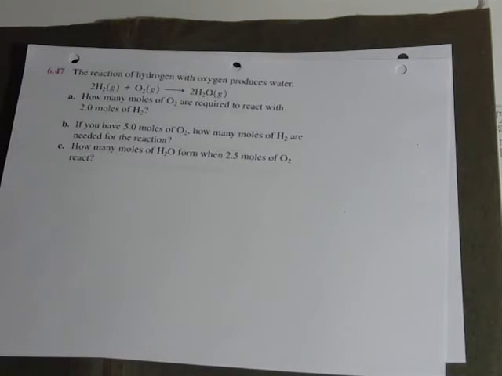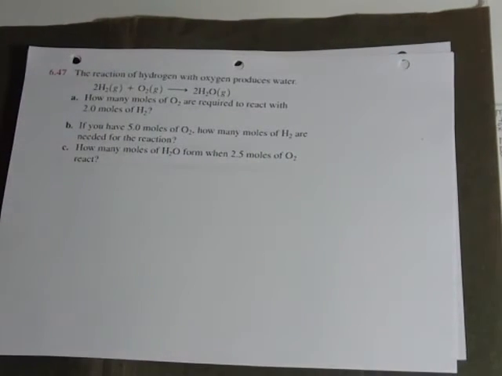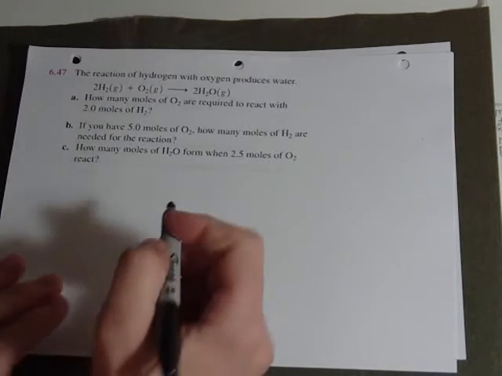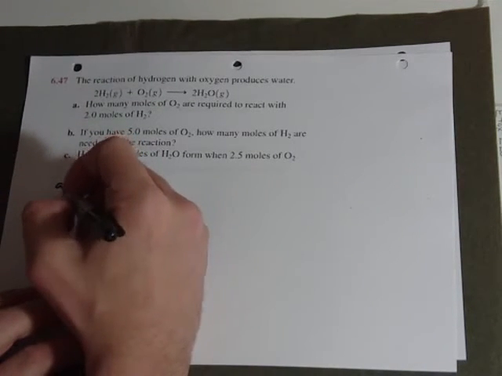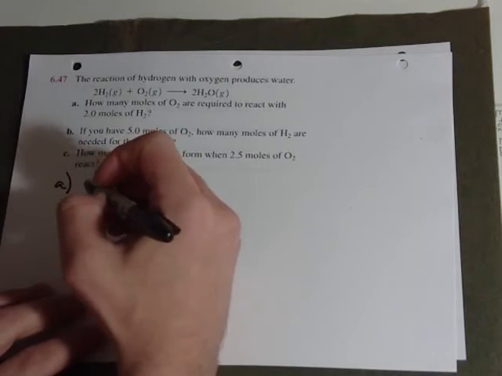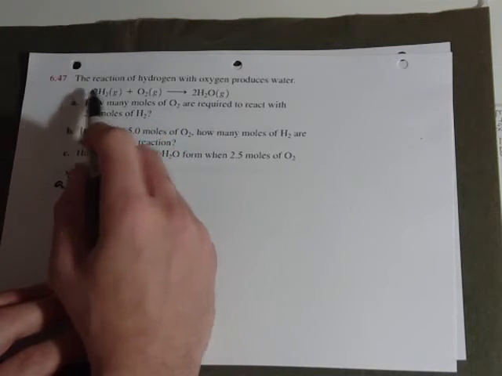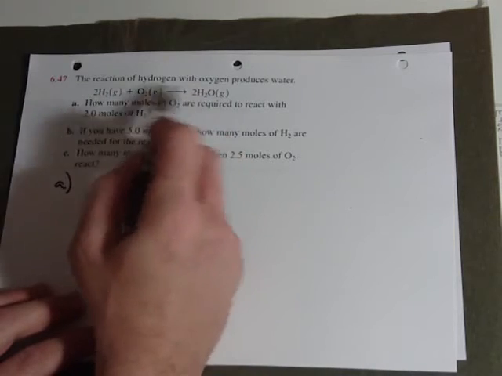All right, moving on to 47. It's asking us, we're given this reaction, and so here we're kind of using a lot of what we've gone through with this whole chapter. We're kind of putting it together in the last part of this chapter. And so it says, how many moles of oxygen are required to react with 2 moles of hydrogen? And so in A, we're basically looking at our equation here.